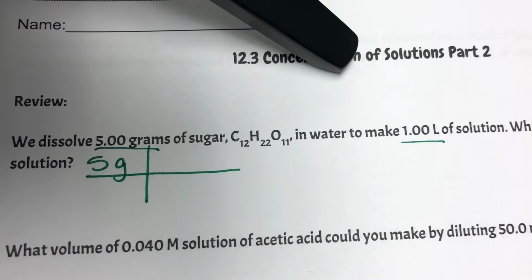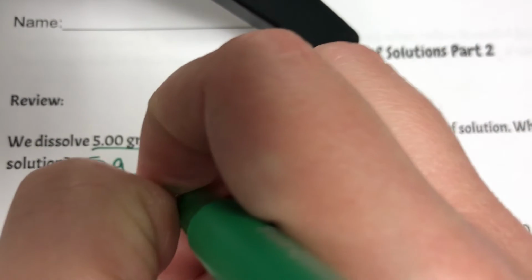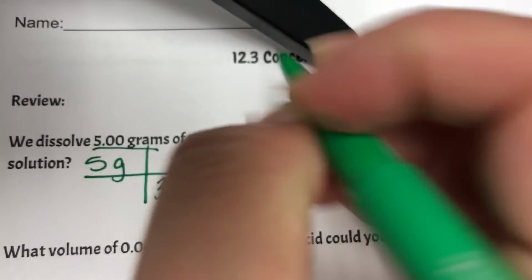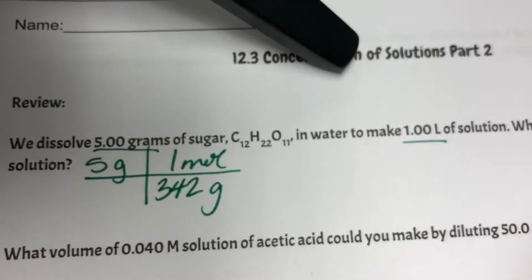So 12 times 12 plus 22 for H plus 11 times 16 for O. You should get 342 grams in 1 mole.